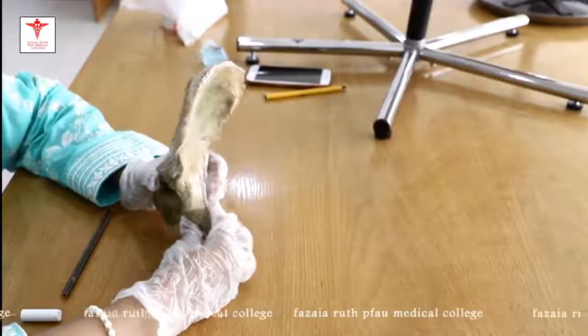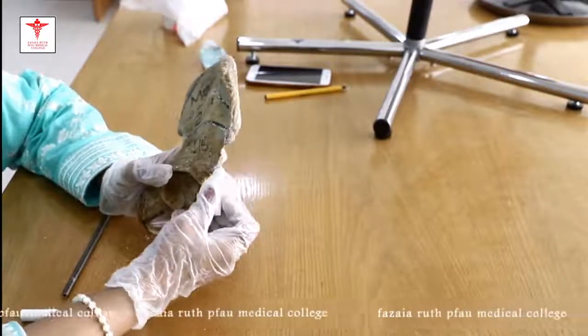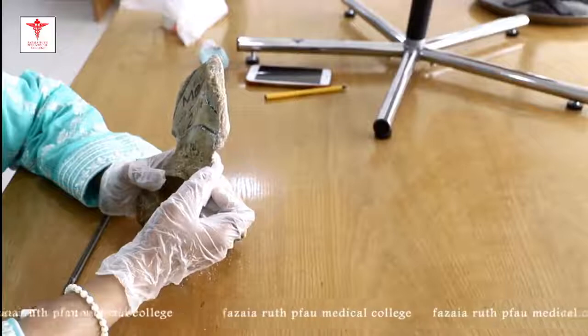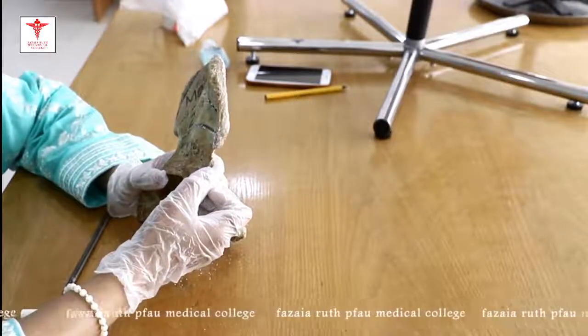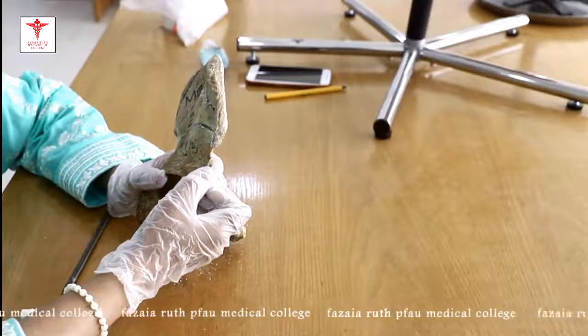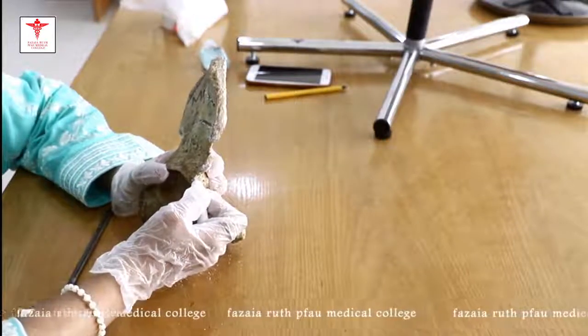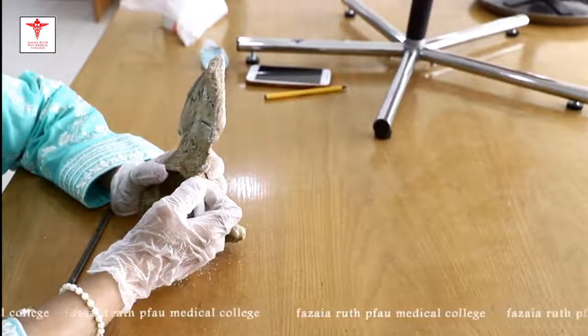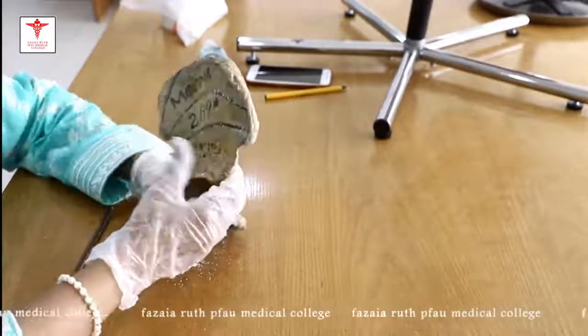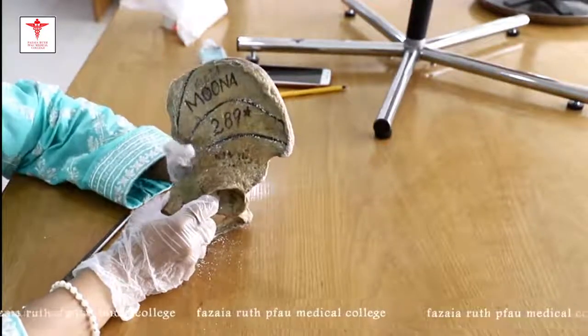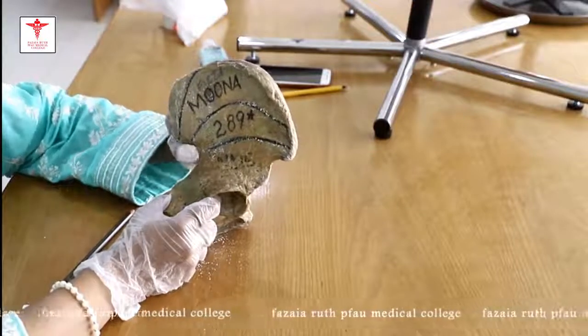The upper half of the anterior inferior iliac spine gives origin to the rectus femoris muscle. The rough area below this spine gives attachment to the iliofemoral ligament over here. Piriformis muscle fibers originate above the greater sciatic notch. So, this is the greater notch, which is known as the greater sciatic notch, and piriformis muscle arises from here.